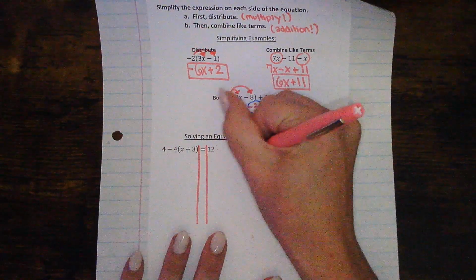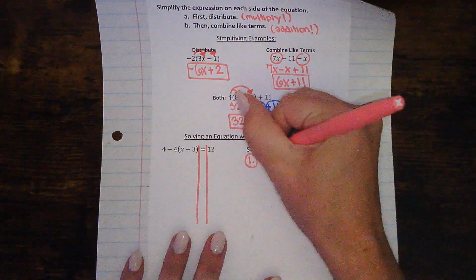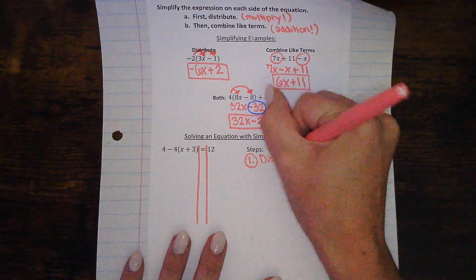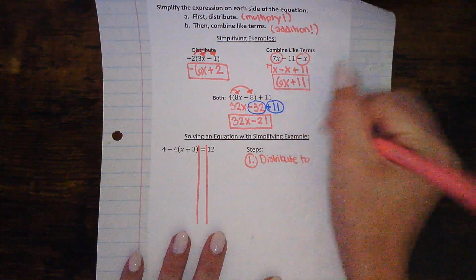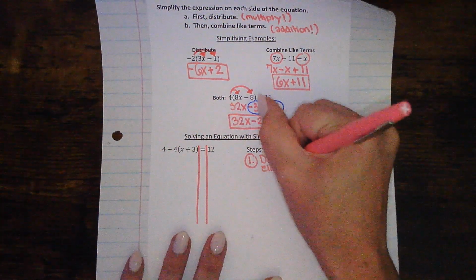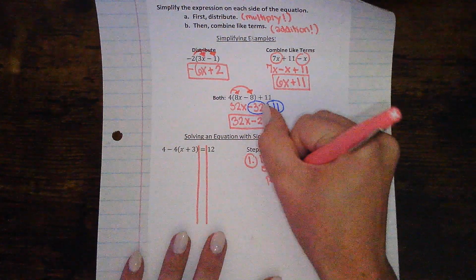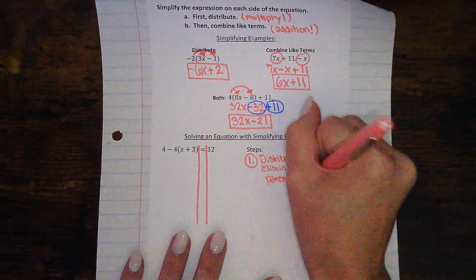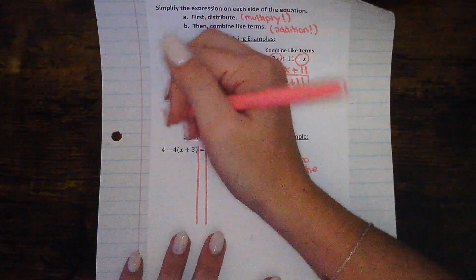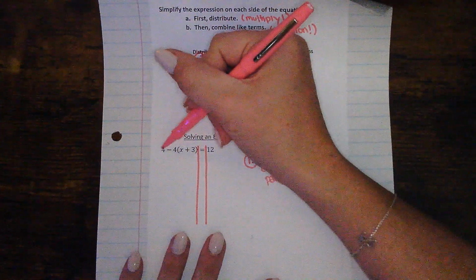So my first step is to distribute to eliminate the parentheses. And this is tricky.